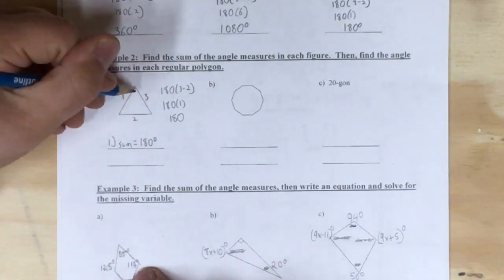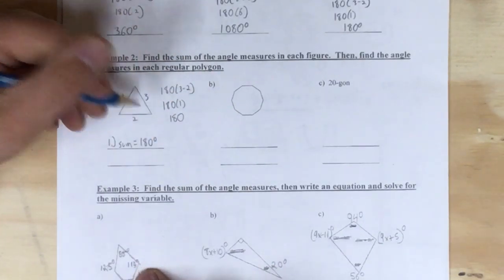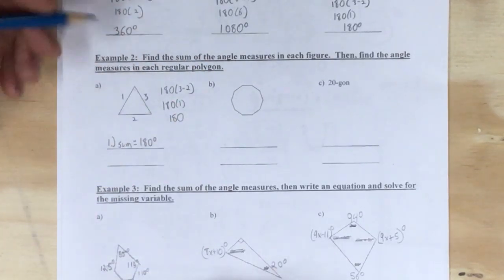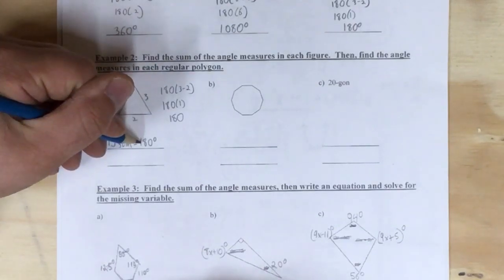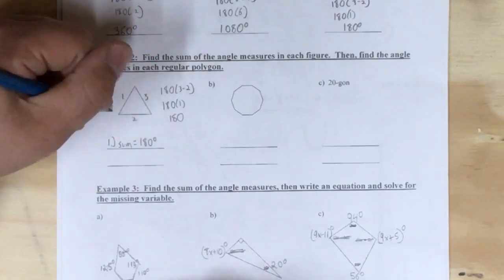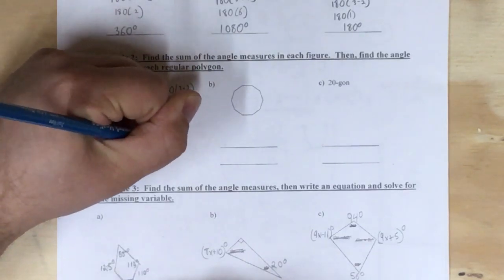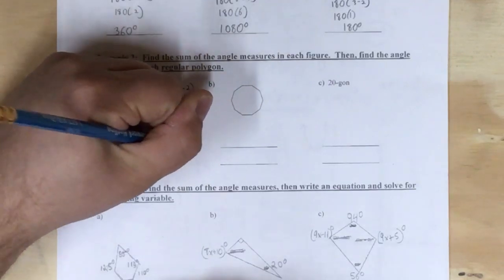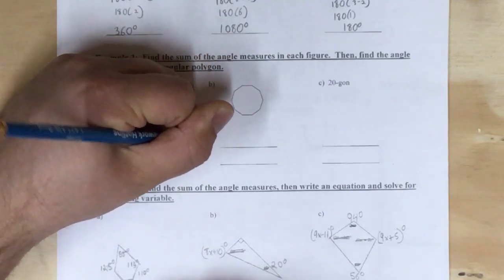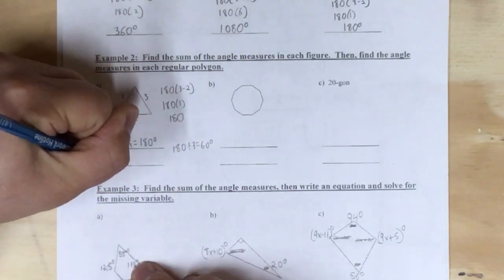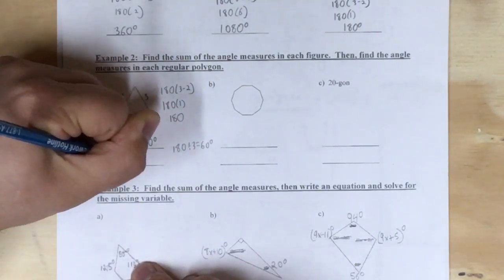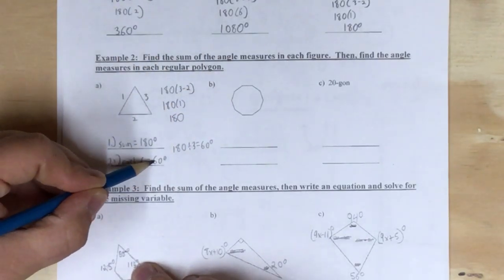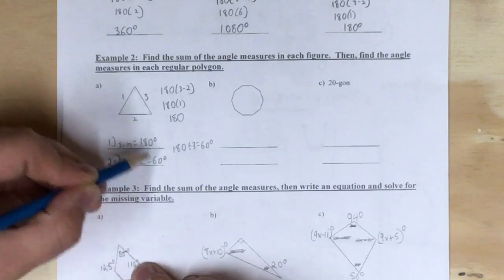I want to figure out what each one of these are. The nice thing about each one of these shapes is that each angle is going to have the same measurement. All I need to do from here is divide this number by how many sides there were, or how many angles there were. So if I do 180, and then I divide it by 3, I get 60. So that means that each angle is equal to 60 degrees. So there are 3 angles that are 60. 60 plus 60 plus 60 makes 180.